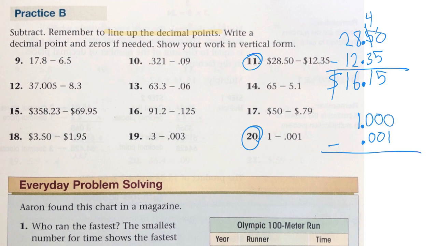In this case 3. We can't take the 1 from 0, so we have to regroup and come all the way to the number 1, and that becomes 0. This becomes a 10, and now we can regroup from there, and it becomes 9. That goes to a 10, and we can regroup there, and it becomes a 9. And this last one becomes a 10.